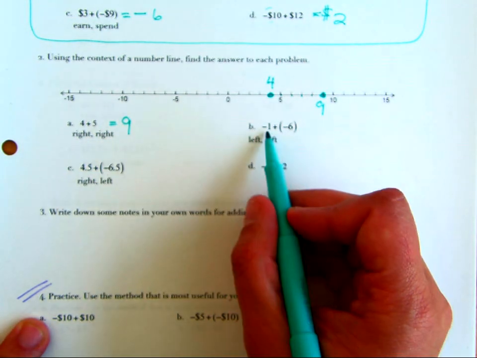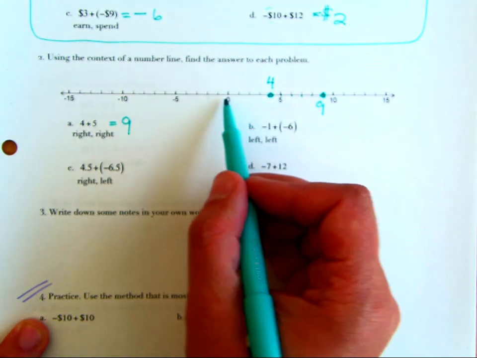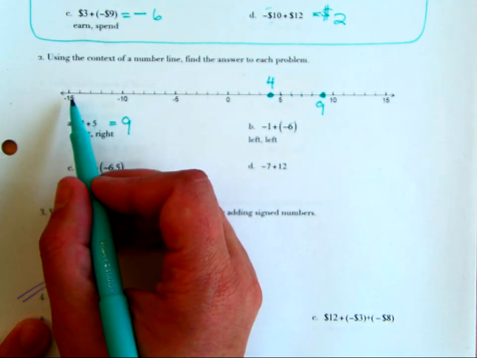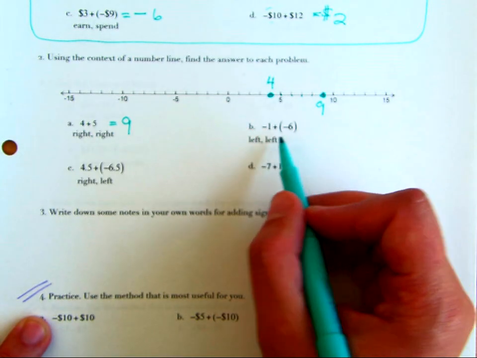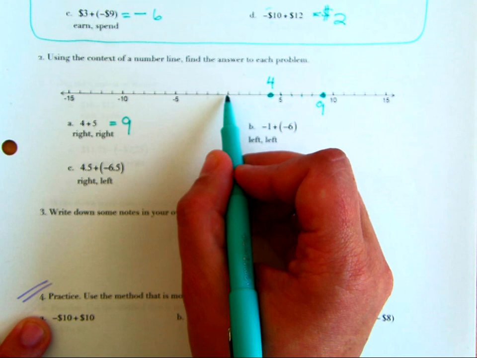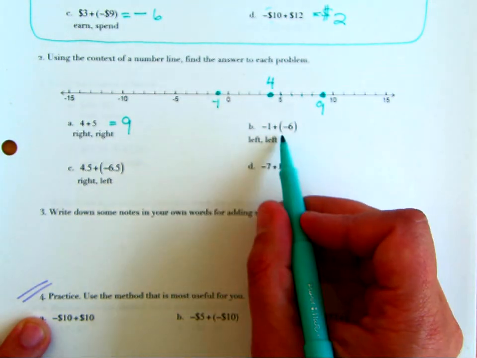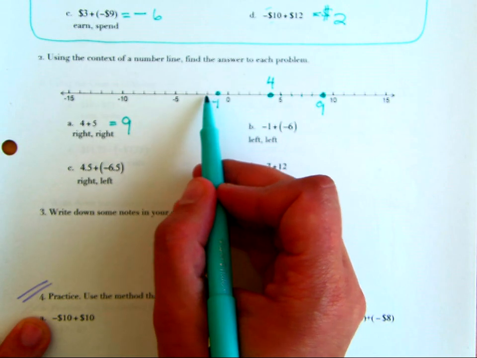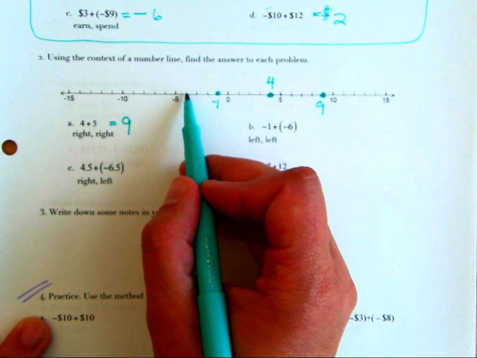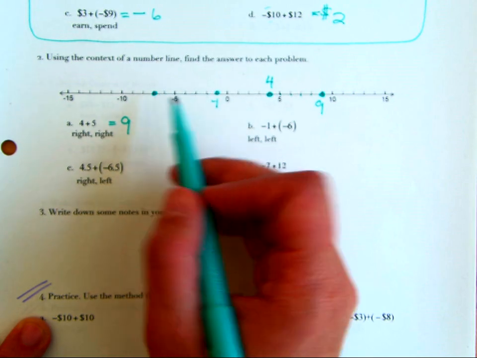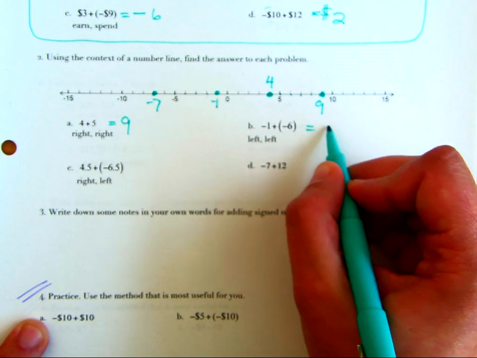If we're going negative, means we're going to the left. All the numbers to the left are all negative. So these are money that we owe here or that we've spent. So if we start at 0 and we go left to negative 1, here's negative 1 here. If we go left another negative 6, we're going to land where? 1, 2, 3, 4, 5, 6 at negative 7. So negative 1 plus negative 6 is negative 7.